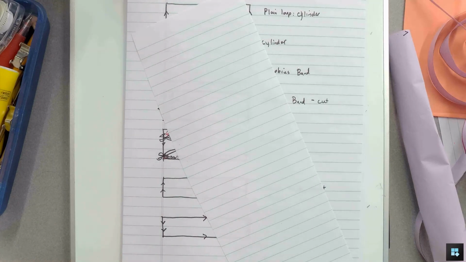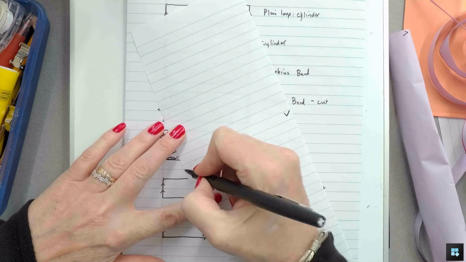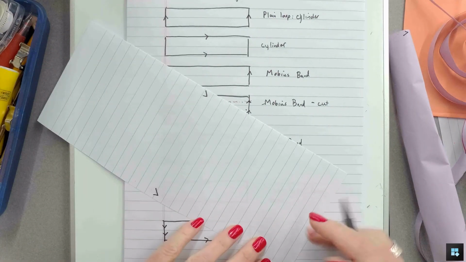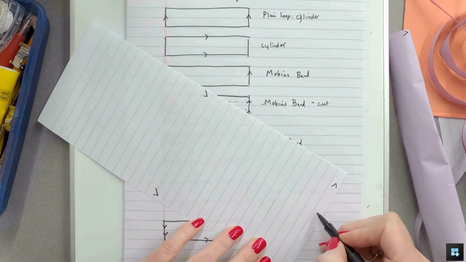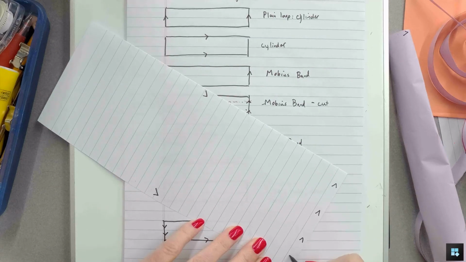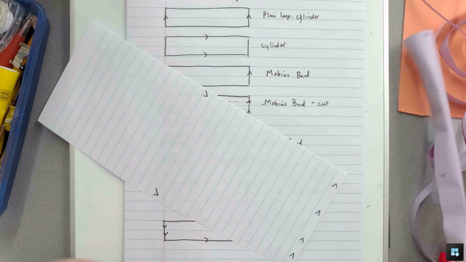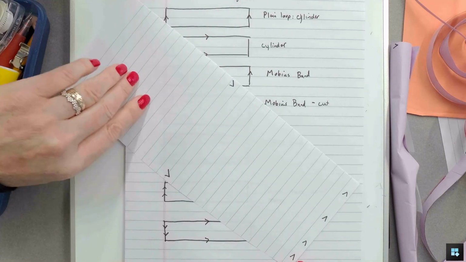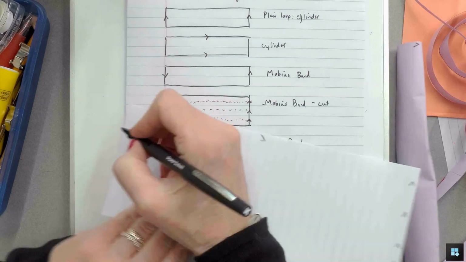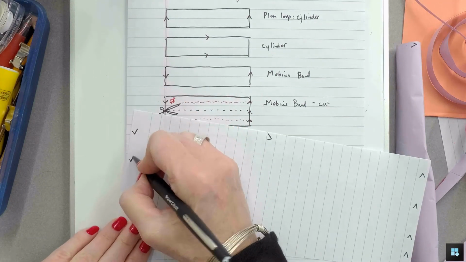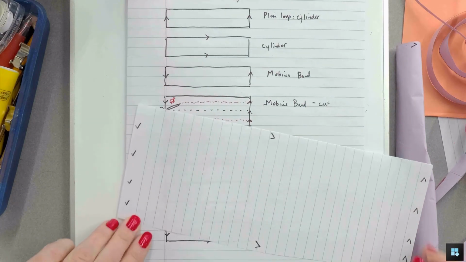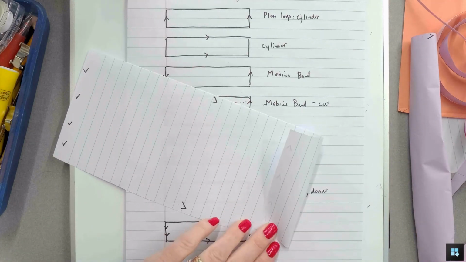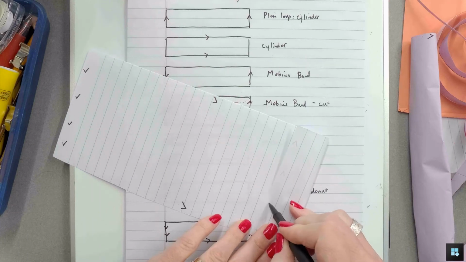So let's put the arrows on. Now when you put your arrows on this, you're going to need arrows on both sides because of the way we are flipping. So I have arrows pointing upward on the right and downward on the left. And on the other side of the paper, I want to keep that same orientation, and I can kind of see through the paper. So these were pointing upward.